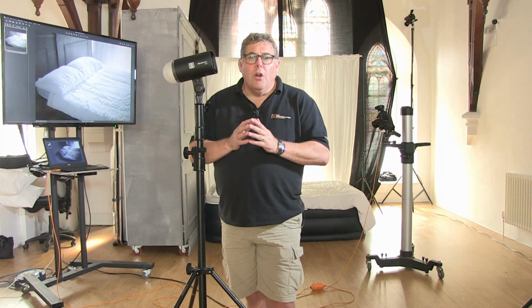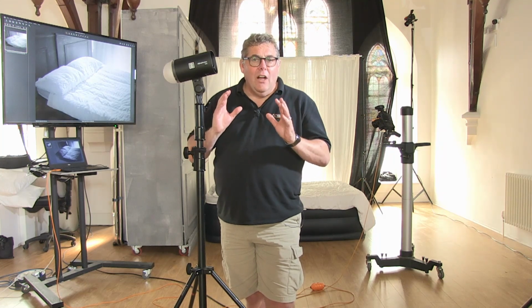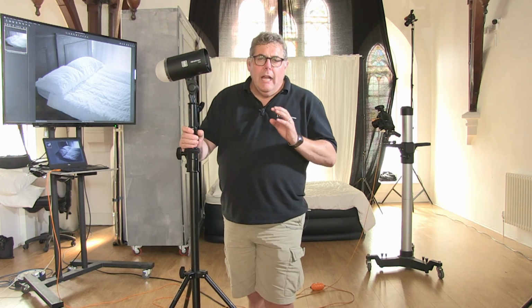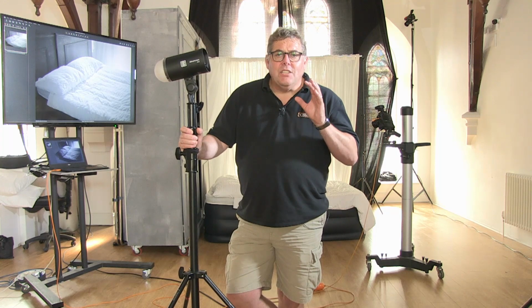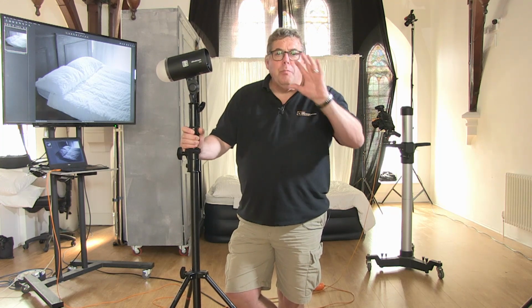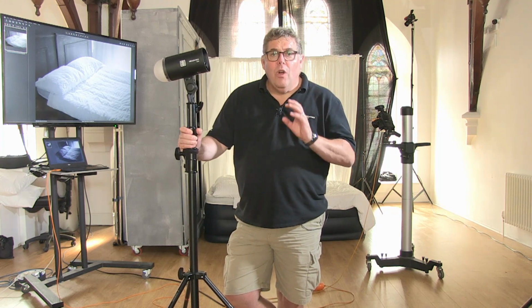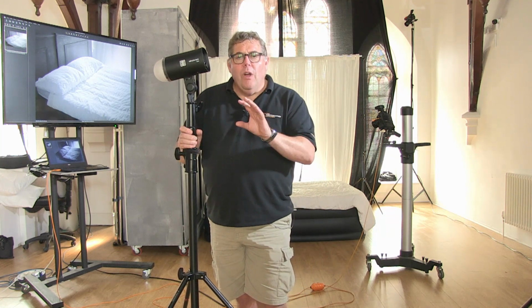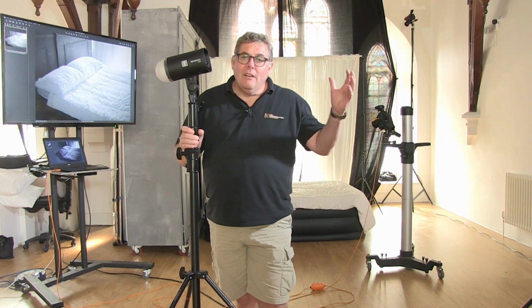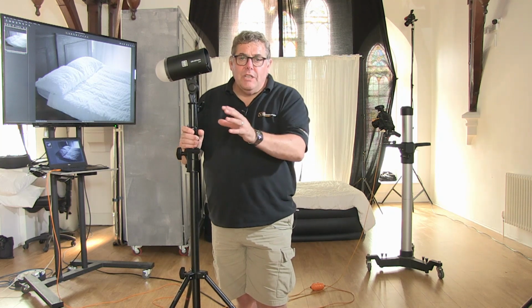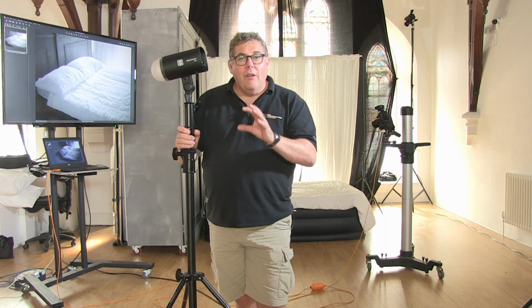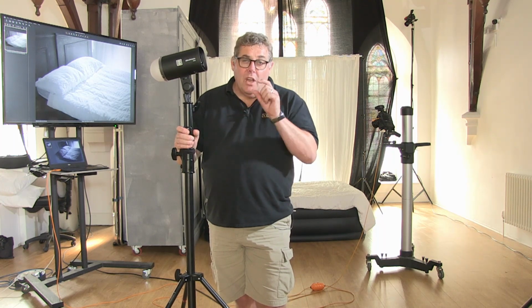The only thing we've got to be aware of with all TTL, never mind if it's speedlight or studio flash or whatever it would be, is that it is guessing through the exposure overall of the scene and where we're putting the exposure spot. So as you move back out of a scene or move in close to a subject, you could get a slight variation in the exposure.